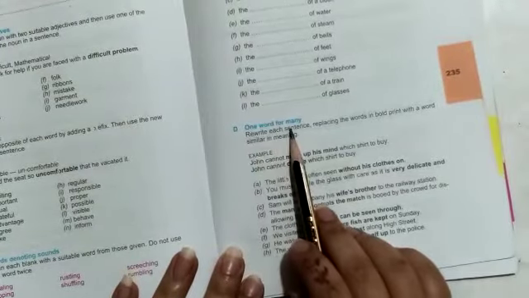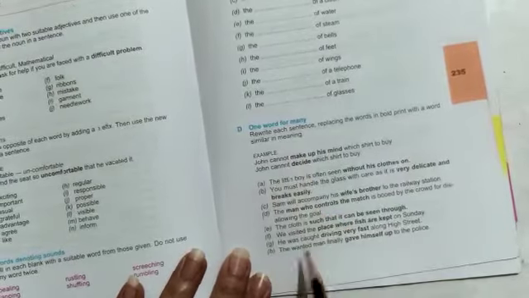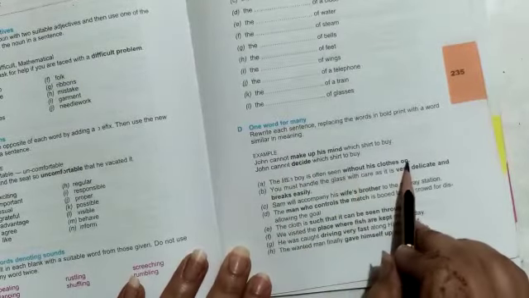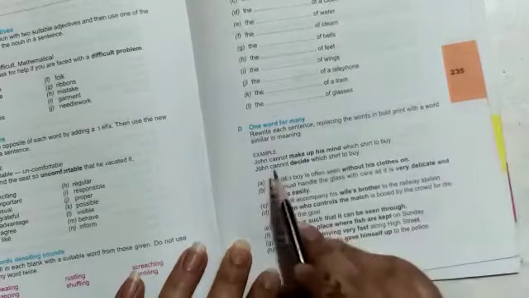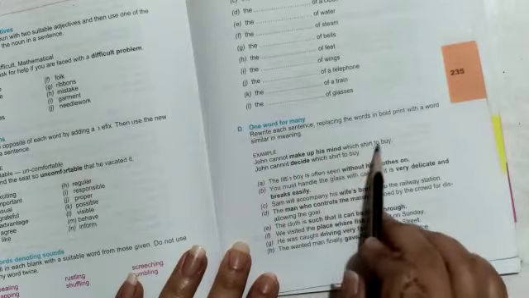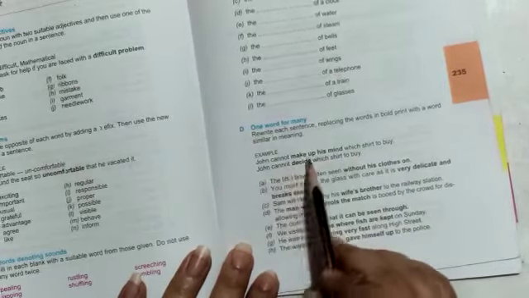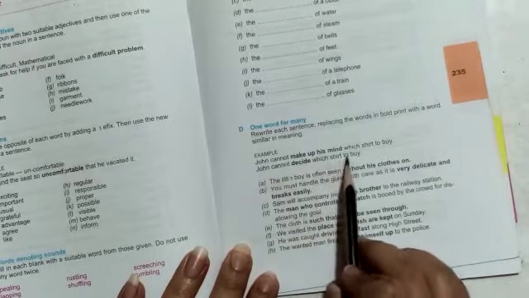So the statement of this exercise is: rewrite each sentence, replacing the words in bold print with a word similar in meaning. Now what we have to do is replace these bold printed words with that word which is similar in its meaning. And this first example is done over here. John cannot make up his mind which shirt to buy. This is the statement. Now we have replaced this bold printed phrase with this word, decide. John cannot decide which shirt to buy. So now let's start our exercise.